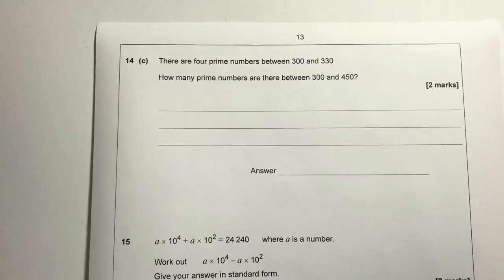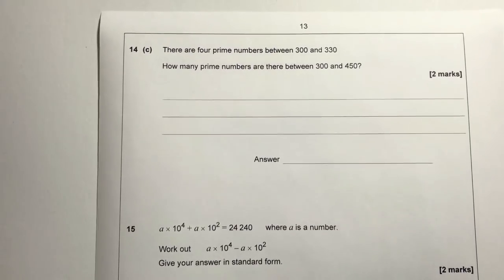Okay, so the final part of this is going to be 14C, and hopefully you've had a chance to have a go at that one as well. This one's a little bit trickier, a little bit of work through for the 2 marks, and it says there are 4 prime numbers between 300 and 330.